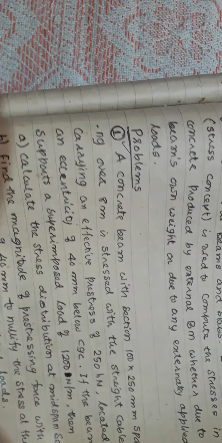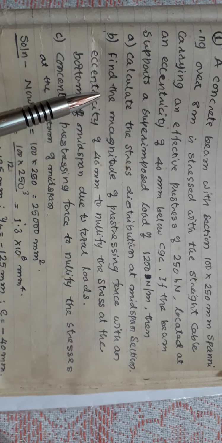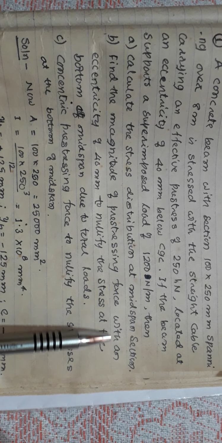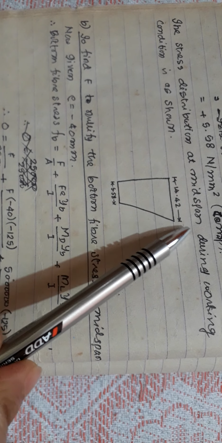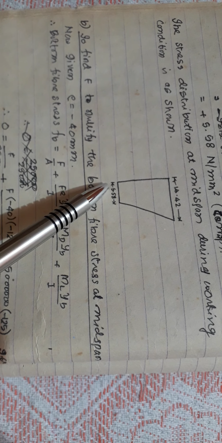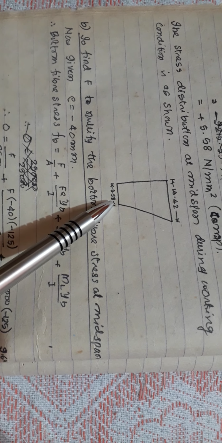But now the second thing, part B. I will read it now. Find the magnitude of pre-stressing force with an eccentricity of 40 mm to nullify the stress at the bottom of midspan due to the total loads. See now, in the earlier case, you got the stress distribution diagram something like this. Bottom fiber stress is 5.58 as you know.